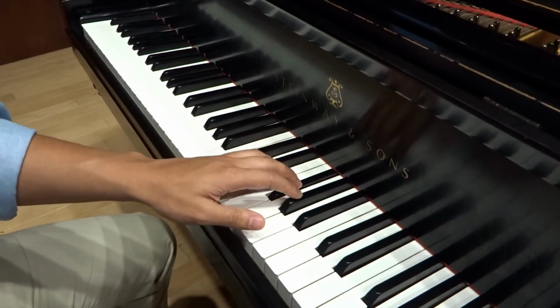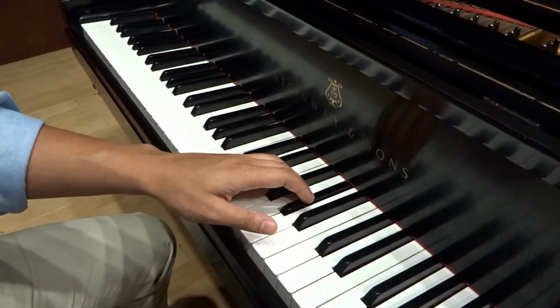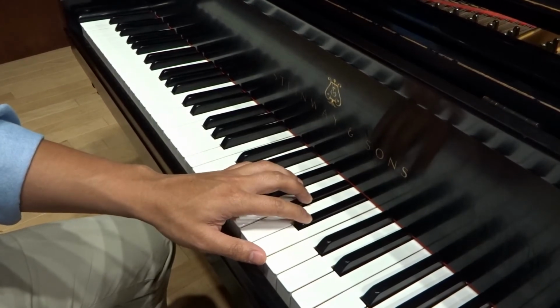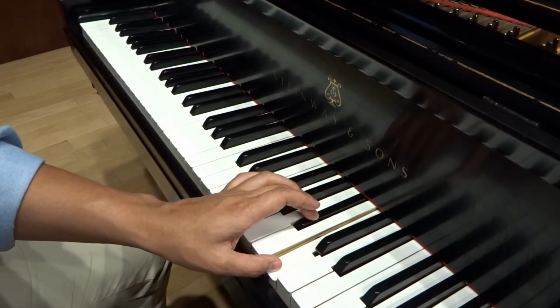And from F sharp to G sharp is a whole step. And from G sharp to A sharp is a whole step. And from A sharp to C is a whole step.